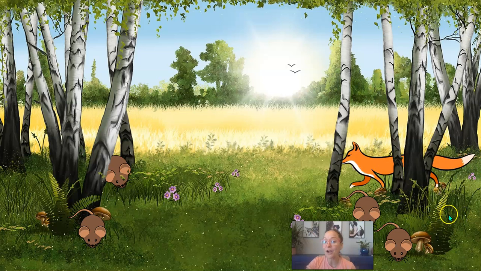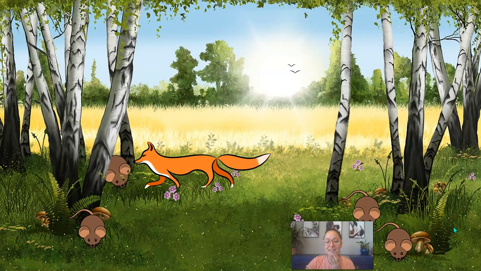Now, we also have alarm pheromones. There's this little mouse here. Let's say it's hiding in the forest and a fox or predator comes and now the mouse is all tense. It will send out alarm pheromones that cause the other mice in the area to respond and put them on high alert. Think about it. Now they're on high alert, primed and ready to respond to a predator.